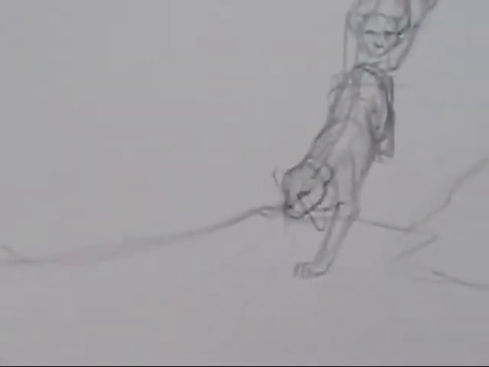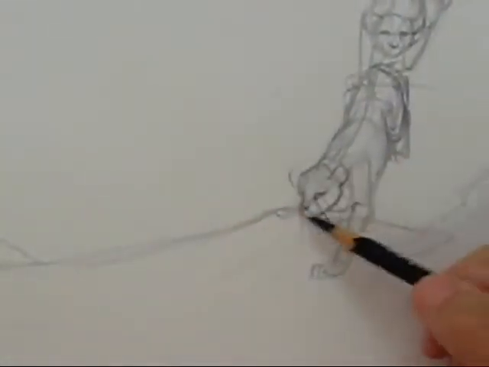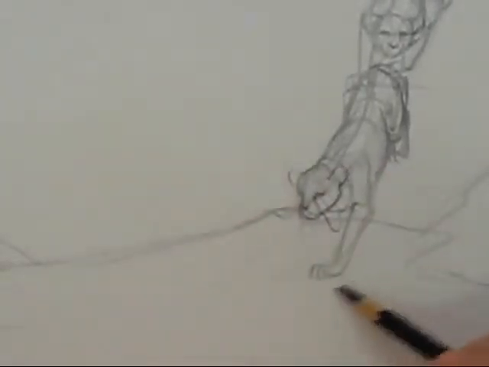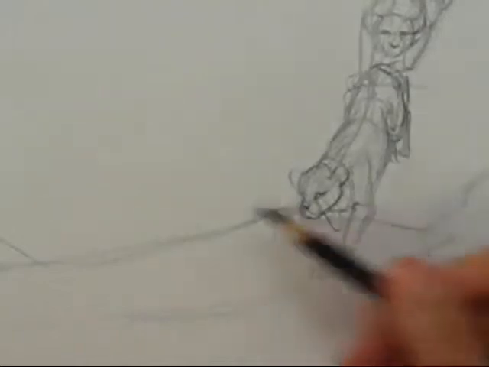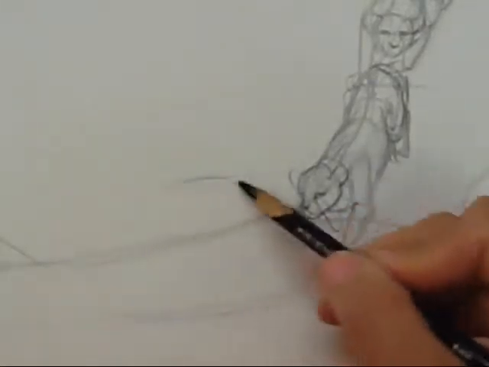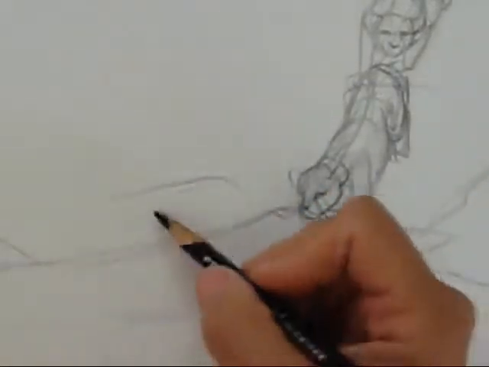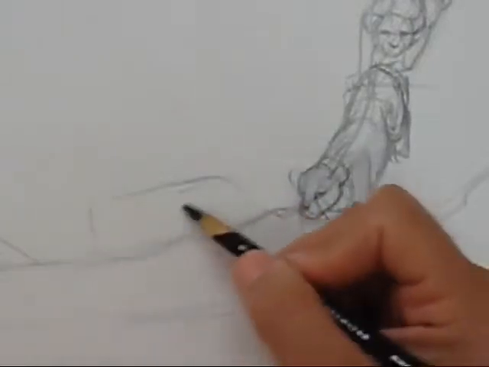Okay, and I will set him. Let's see, he's coming down here. I'll probably base him right here as he comes down, and we get a nice profile of this cat.